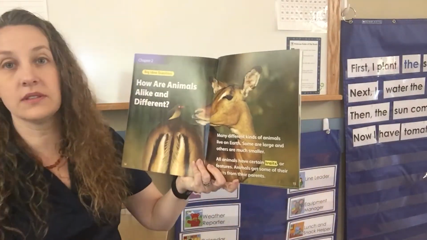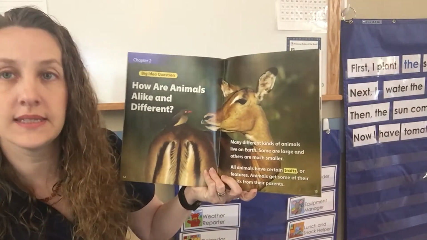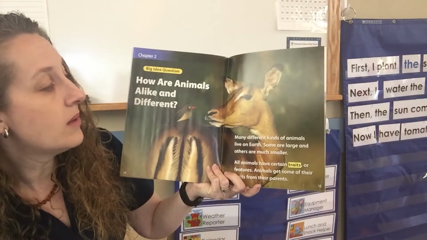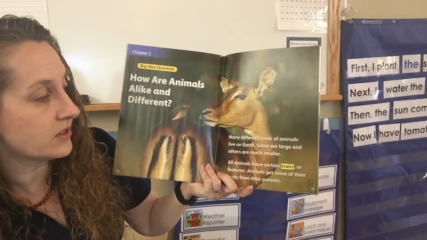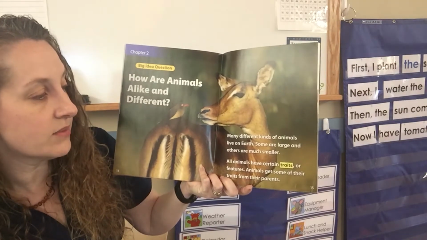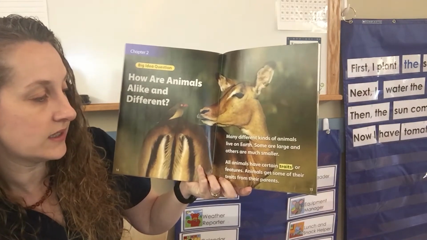How are animals alike and different? Yesterday we focused on plants. Today we will focus on animals. Many different kinds of animals live on Earth. Some are large and others are much smaller. All animals have certain traits or features. Animals get some of their traits from their parents.